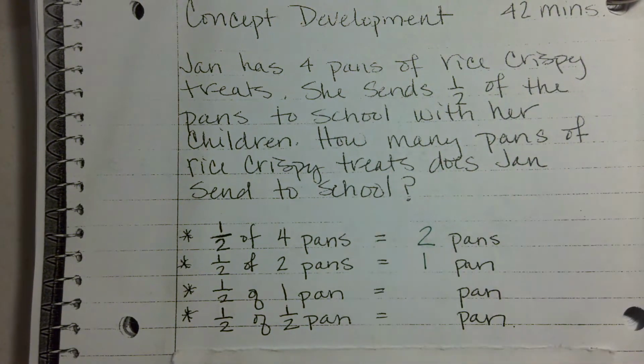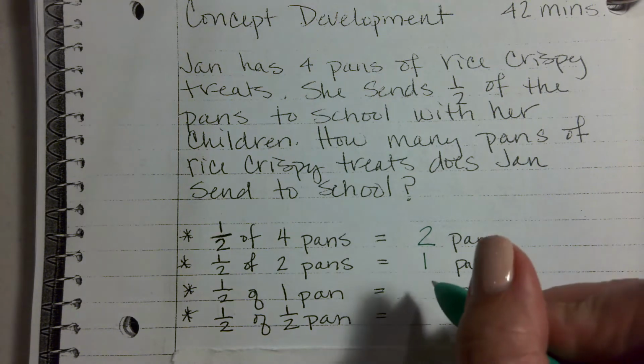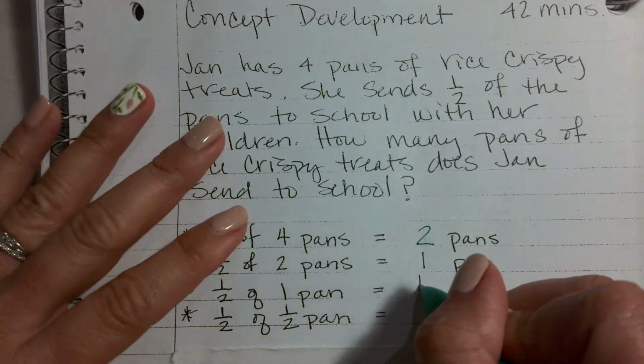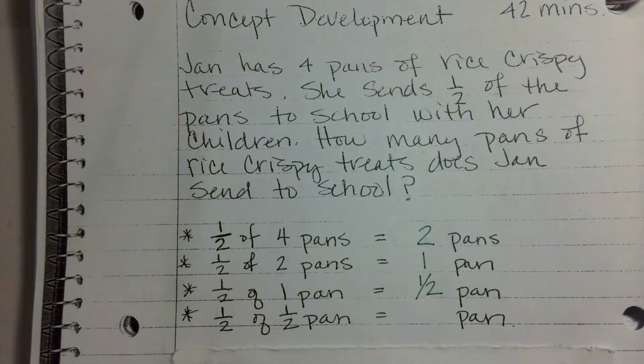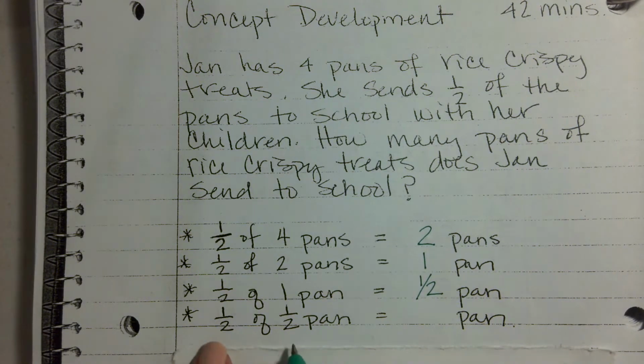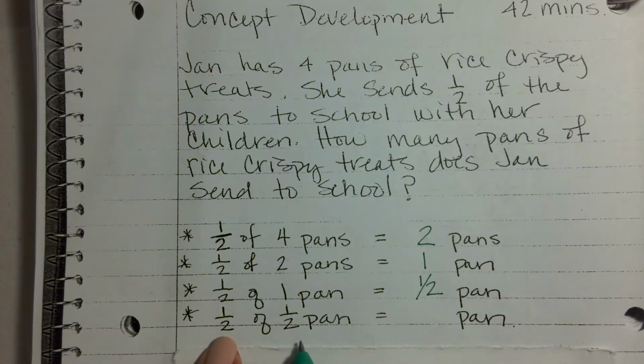1. Now, what if you only had 1 pan of Rice Krispie treats and you had to send half of those to school? How much of the pan did you send to school? You sent half of 1 pan, right? All right, so now let's take the idea of a half of a half.